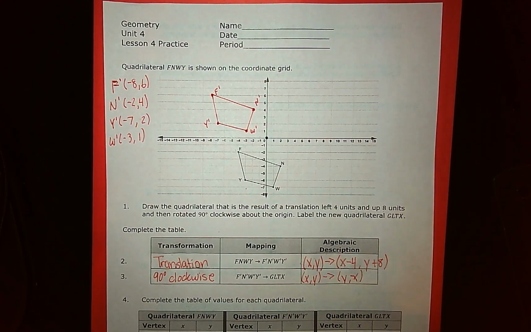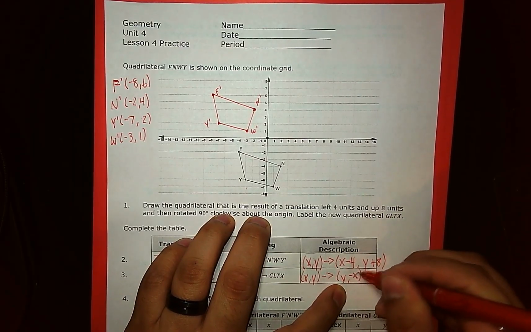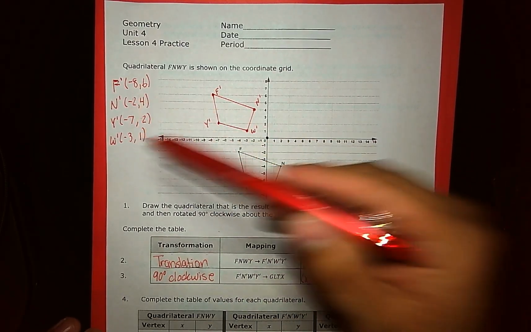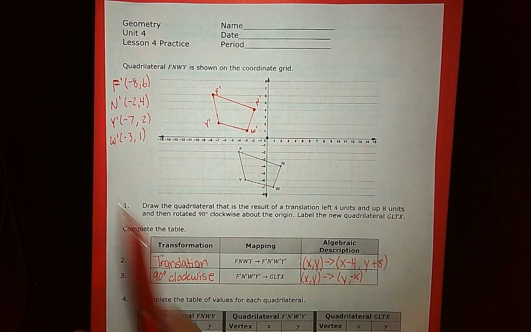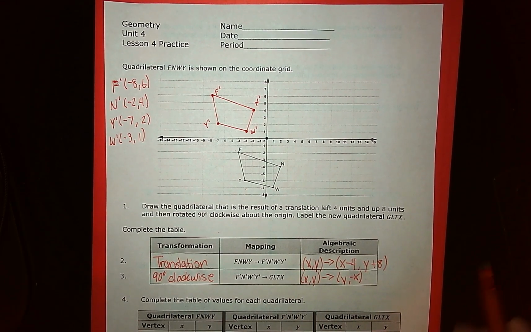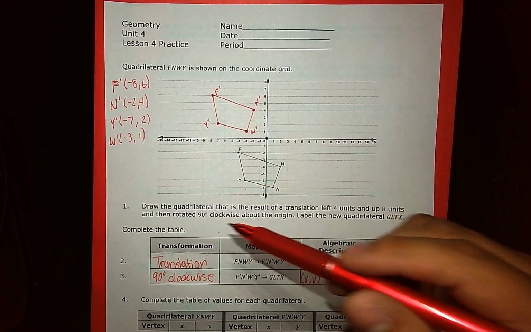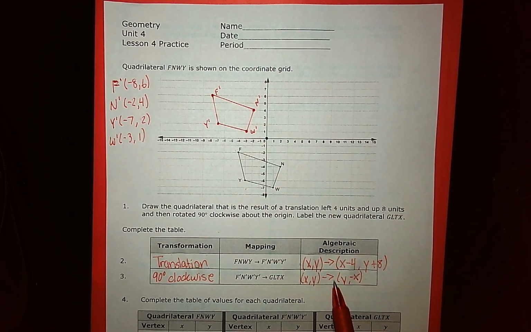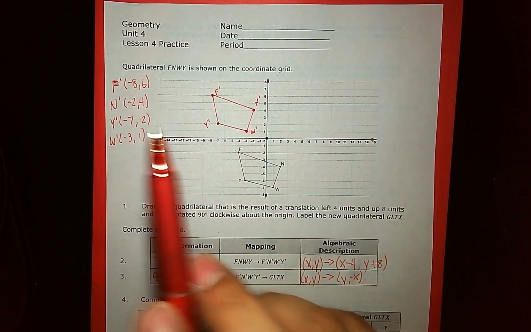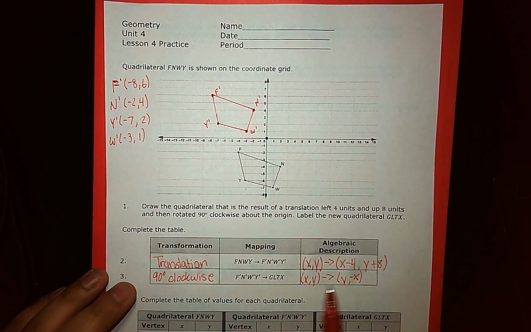So I guess it's good that we wrote down the coordinates as we went on. That way we can just apply this algebraic description to those coordinates. So now let's rotate this 90 degrees clockwise. Well, look, we have the rule here. We're just going to plug this algebraic description in for every coordinate, and we'll get our rotated 90-degree clockwise quadrilateral. My xy will flip and my x will become negative.